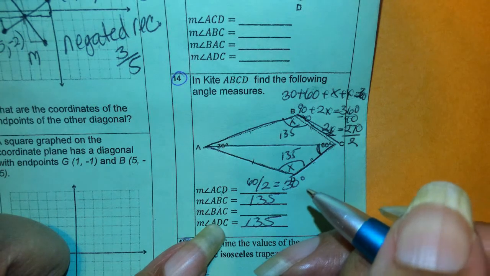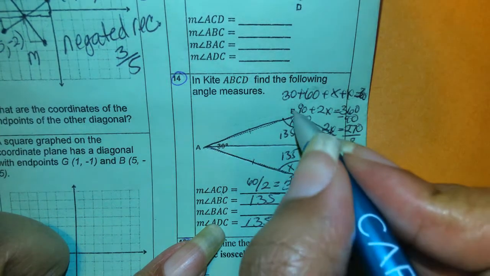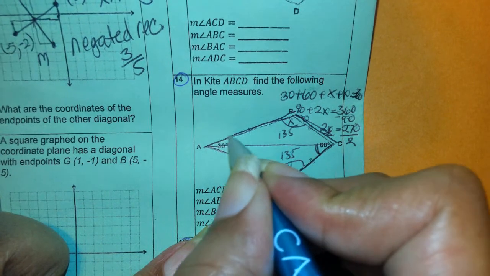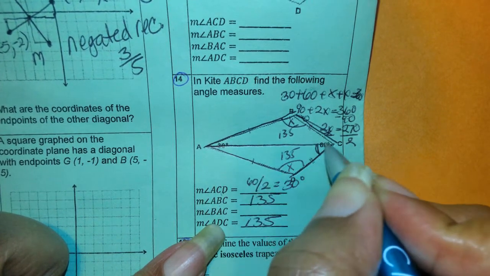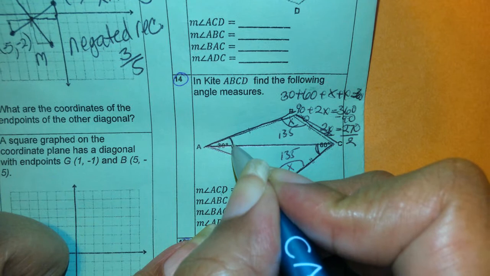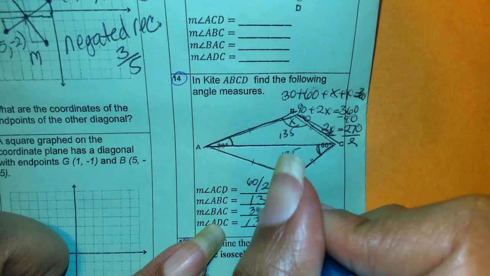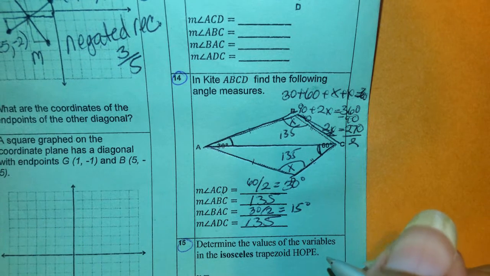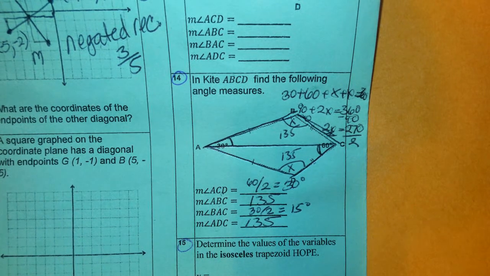We need to do the same exact thing for BAC. So we start off with B, we drop down to A, and then travel all the way out to C. And the angle that we're going to be looking for is right here. So that's going to be 30 divided by 2, and of course that'll be 15. And that's it, just like in your notes.